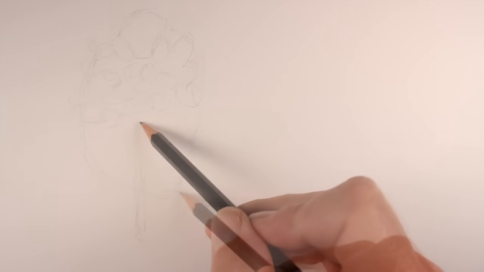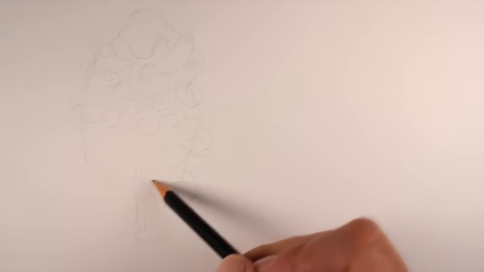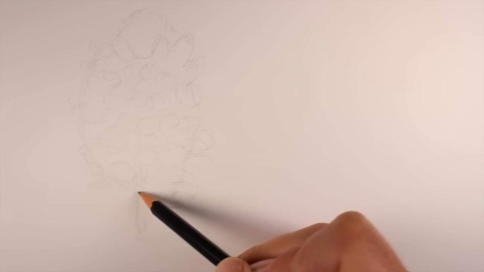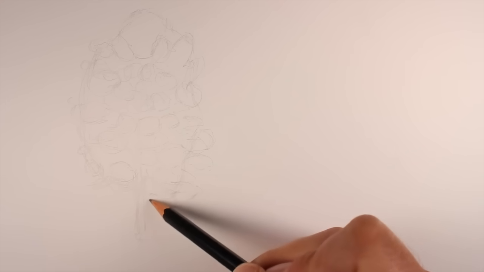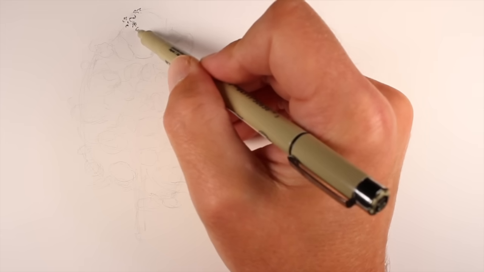When we go back and start to develop the texture within the drawing, we'll define each one of these shapes by creating areas of contrasting value. So we'll have darker values and lighter values, and that contrast in value will help to create the illusion of form and thus the individual clumps of leaves.